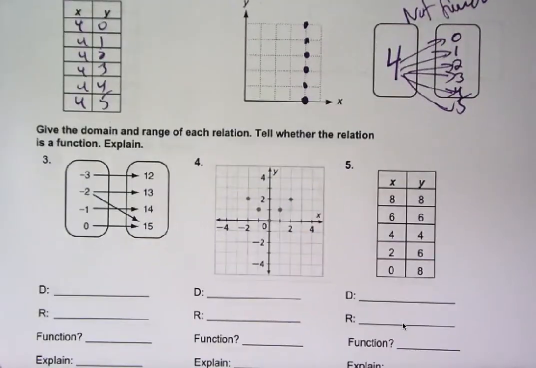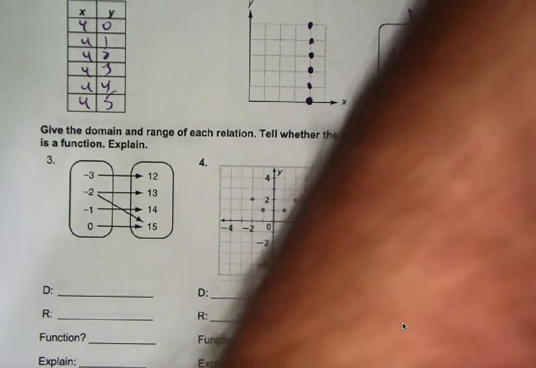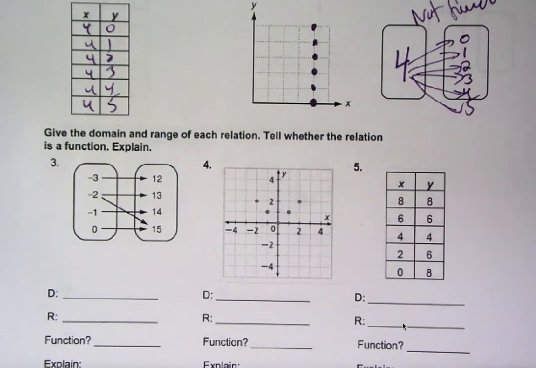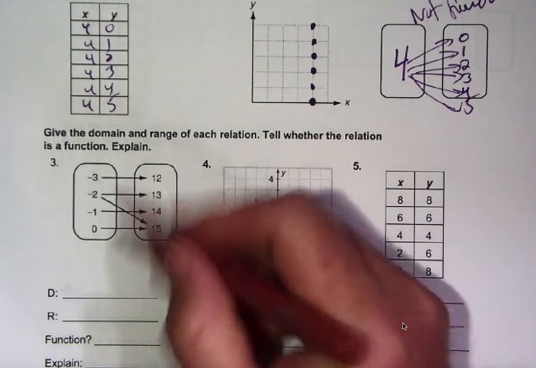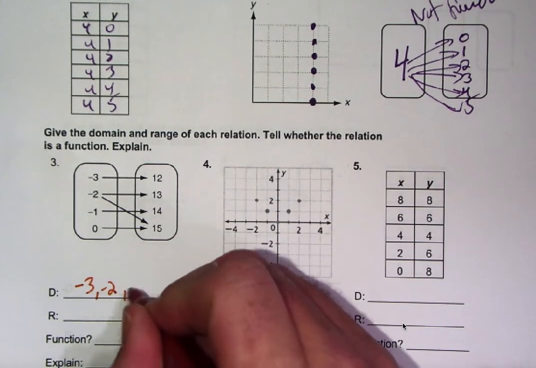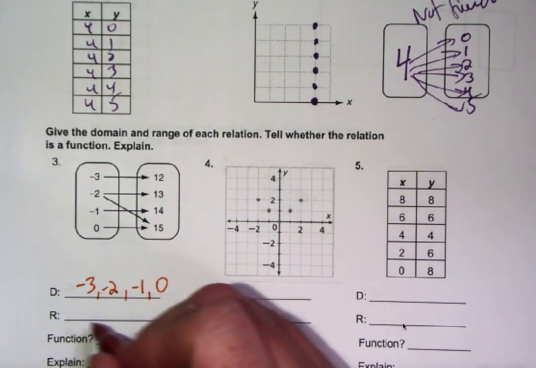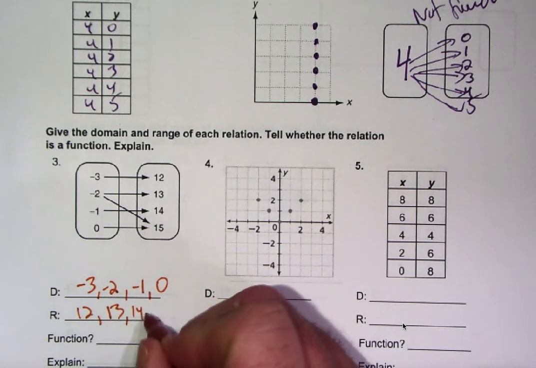Okay. For numbers 3, 4, and 5, it says give the domain and range of each relationship and tell whether the relationship is a function. When it's a mapping, it's pretty easy to see. This is our domain: -3, -2, -1, 0. This box is our output, which is also our range, so 12, 13, 14, 15.